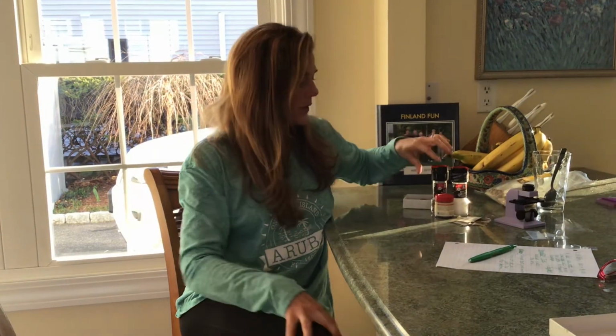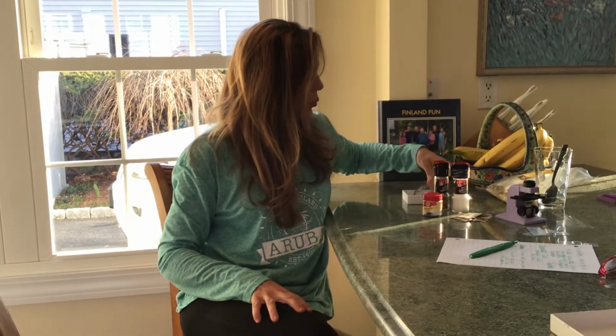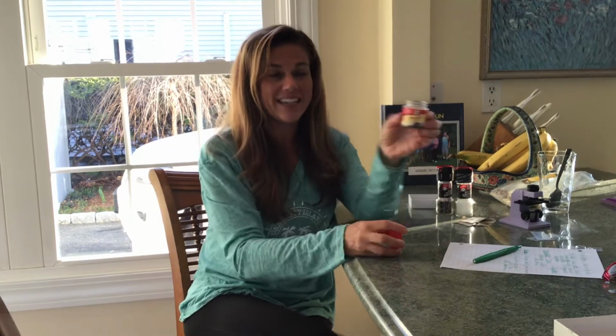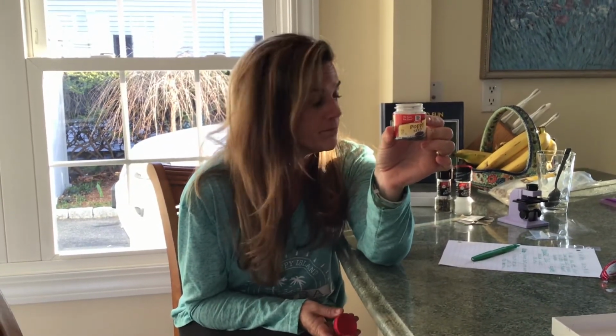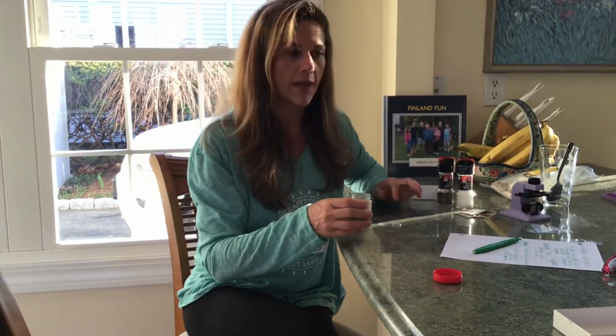I'm also going to want you to find something that we'll be putting in the well slide for us to observe. If mom happens to have poppy seeds in her cabinet, take a few. You don't need many because we're not going to be using that many.